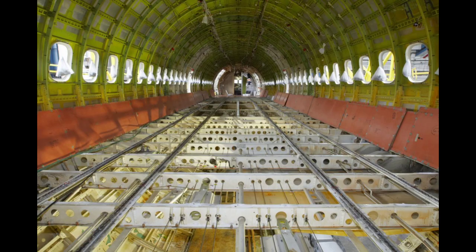Materials used. Aircraft floor beams are manufactured from lightweight, high-strength materials: aluminium alloys, titanium alloys, composite materials, and advanced aerospace-grade metals. These materials provide excellent strength while minimizing aircraft weight.